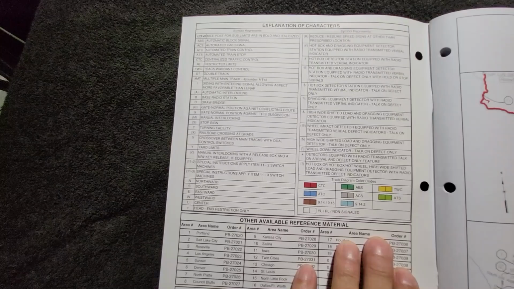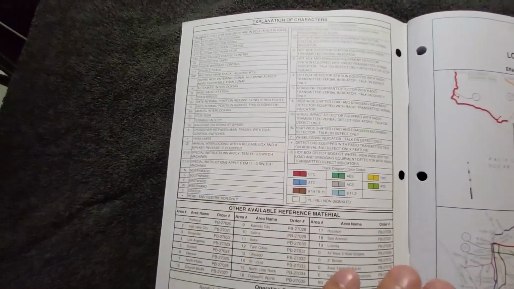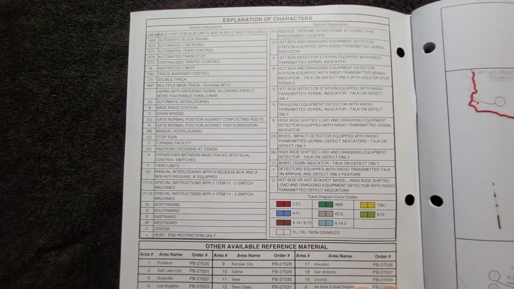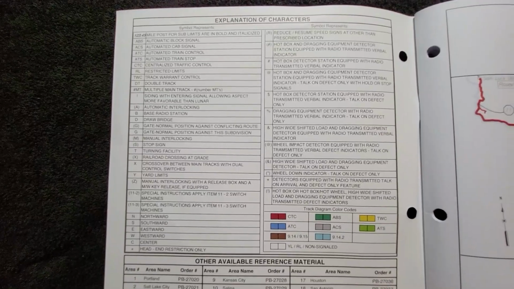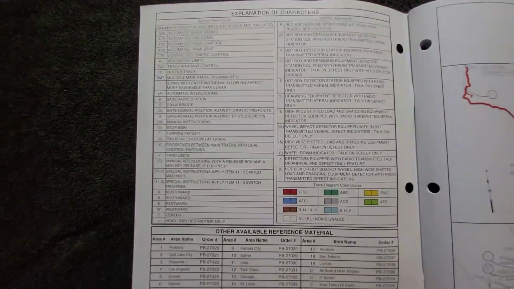If those characters are alongside that, then you know that's what it is. And you can always come back and refer to these pages. I certainly don't have and never did have these characters memorized. So if I was using a timetable, I would almost always have to go back to this page to make sure what I was looking at.